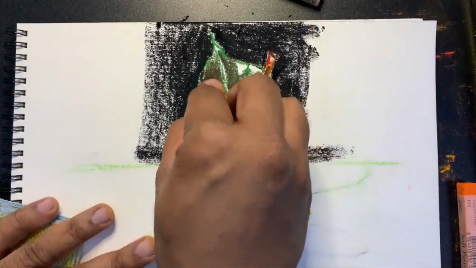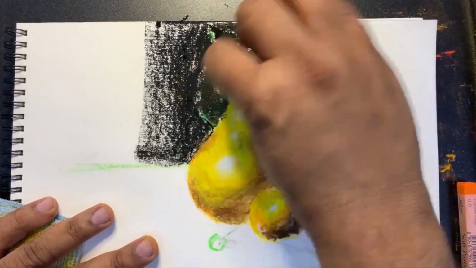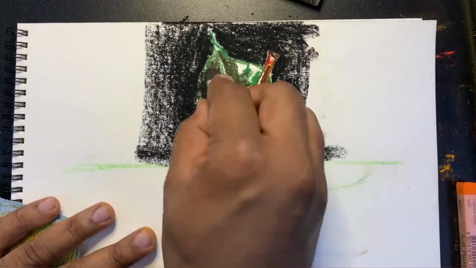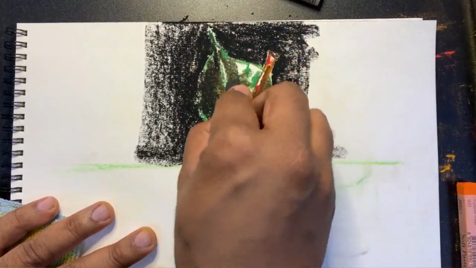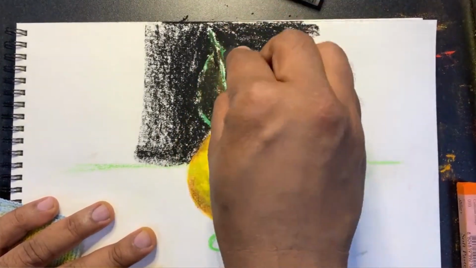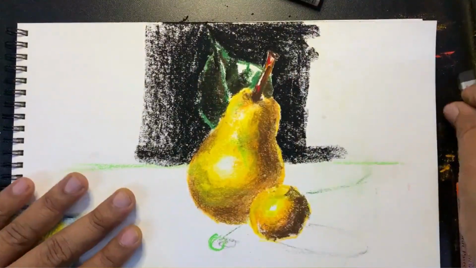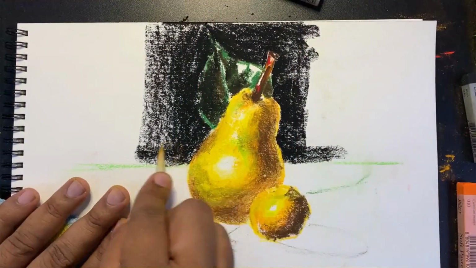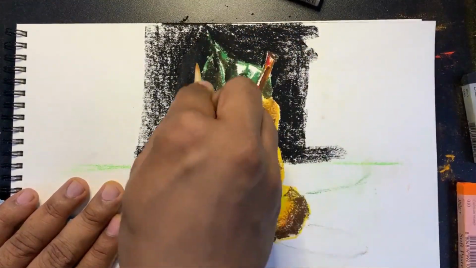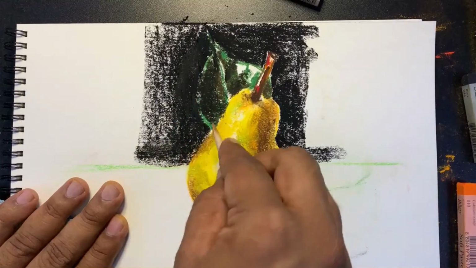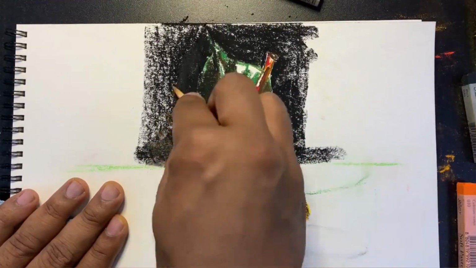I can apply some dark in this leaf part, which goes in the dark. I can just take some of this and I can just smudge this black, because when the background is jet black, you'll understand the beauty of the object.